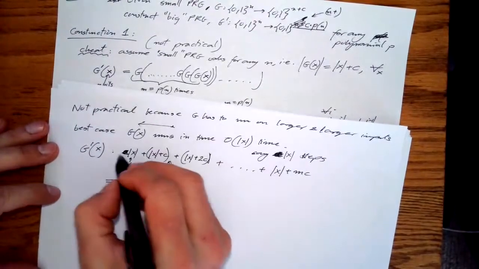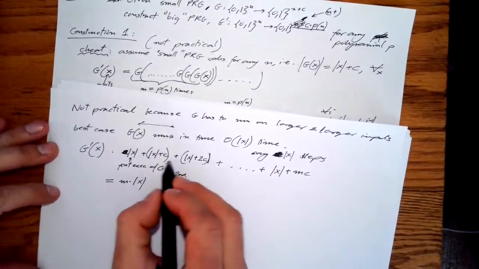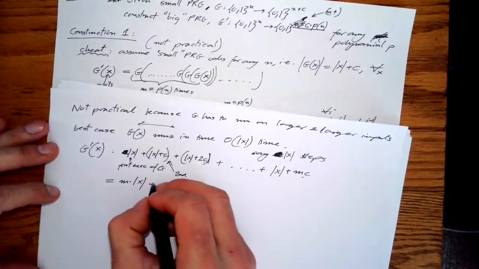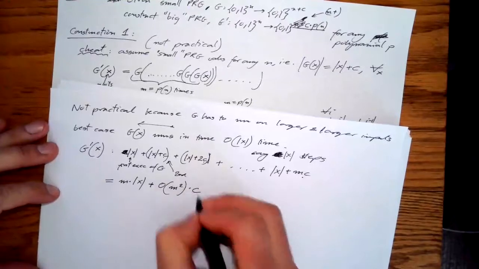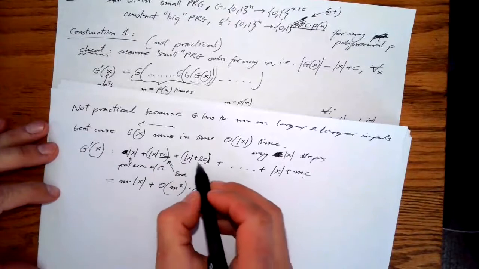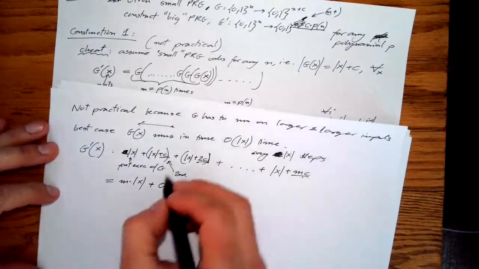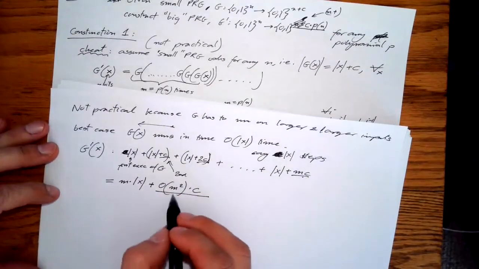What was the total time? M times X. And how many times this? M squared. Yes, because C, 2C, 3C, etc. to MC. Well, this is going to be a sum. So it's like this.